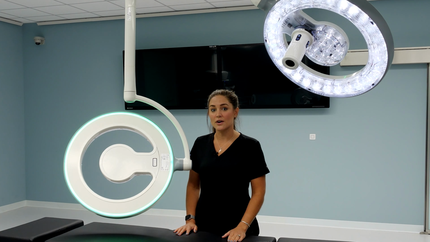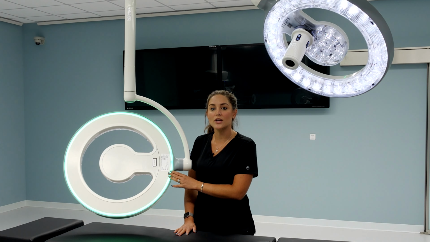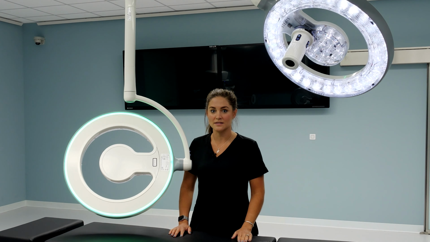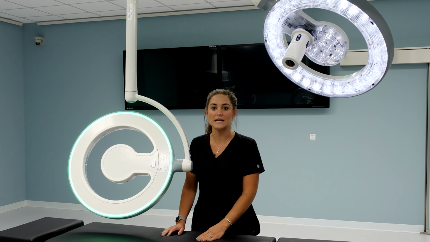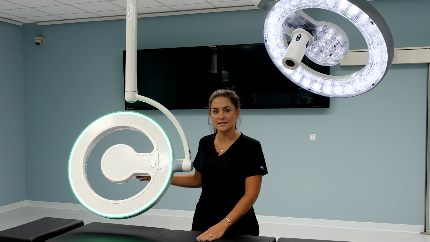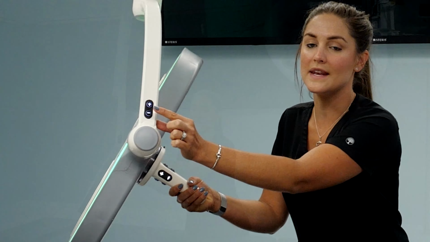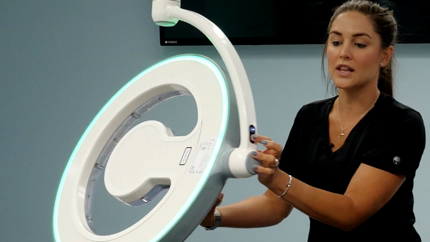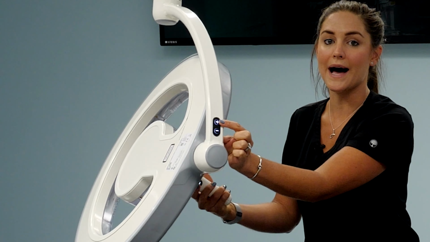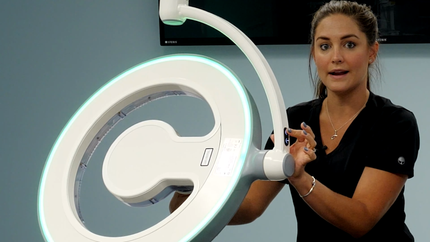The next feature you'll notice is the green accent light on the back of each light head. This is primarily used during minimally invasive cases. There are 2 different ways to control this feature. As I mentioned, the first is on the wall control, where you can enable or disable from the Settings tab. The second is from each independent light head. By holding the negative on the cardanic and the negative on the handle together, the light will shut off. By holding the positive and positive together, the light will turn back on.